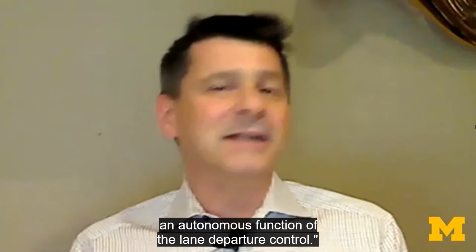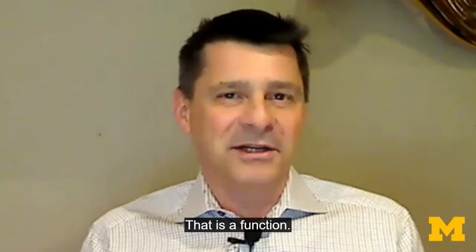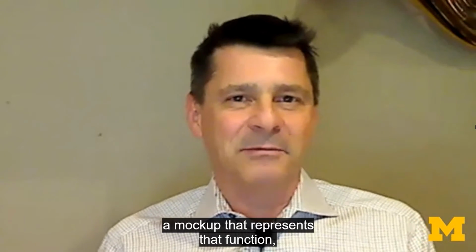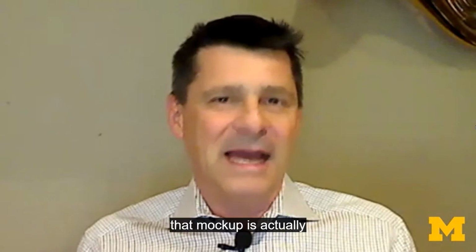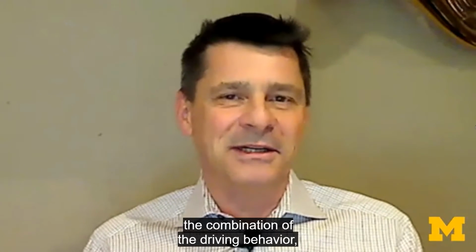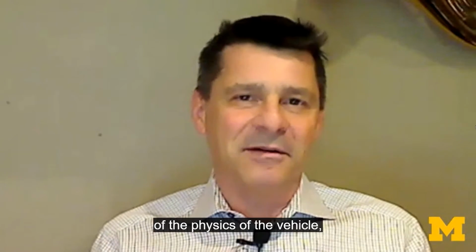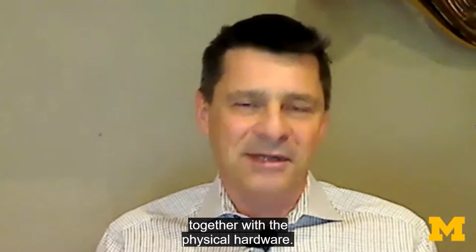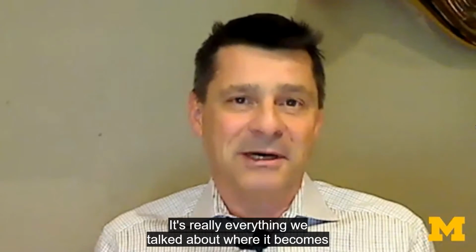That is a function. And the idea is if I'm able to have a mock-up that represents that function, that mock-up is actually the combination of the driving behavior, of the physics of the vehicle, of the software running it, of all the sensors playing together with the physical hardware. So it's really everything we talked about, where it becomes bigger and bigger and more comprehensive.